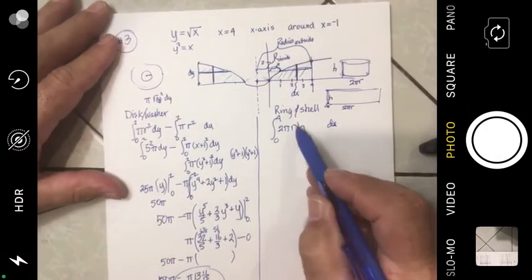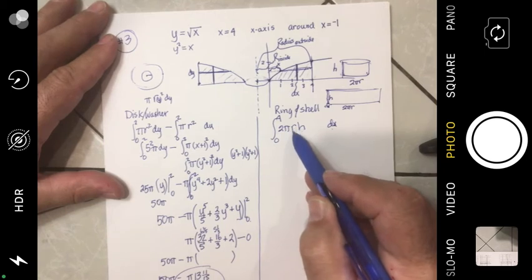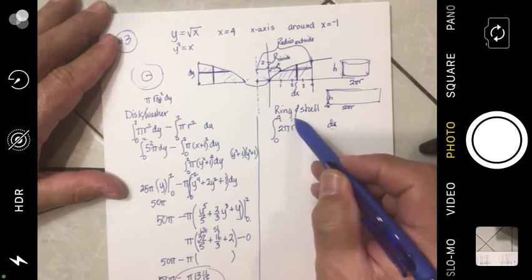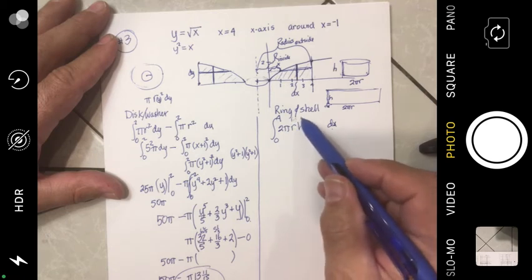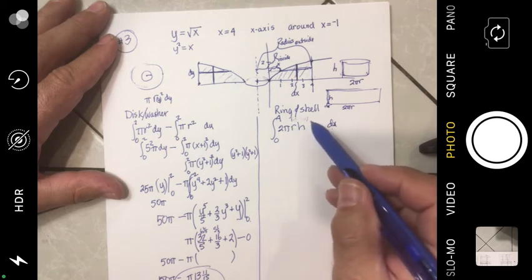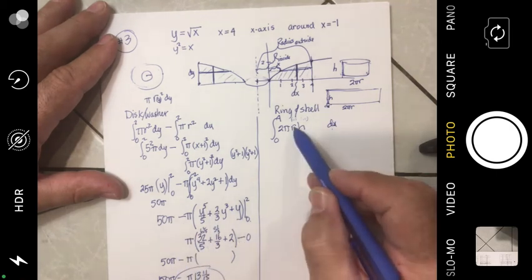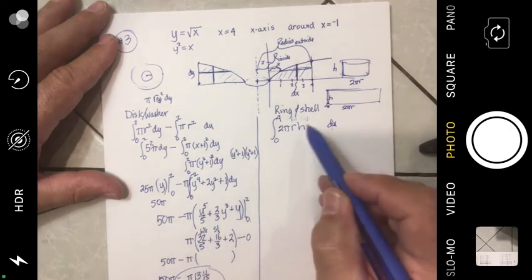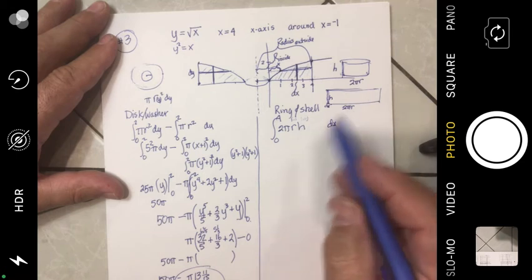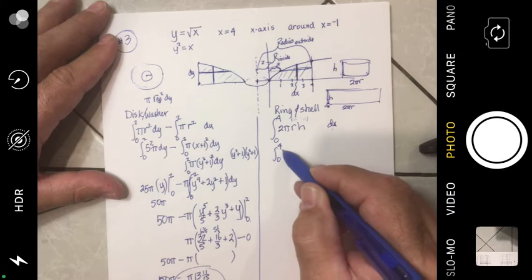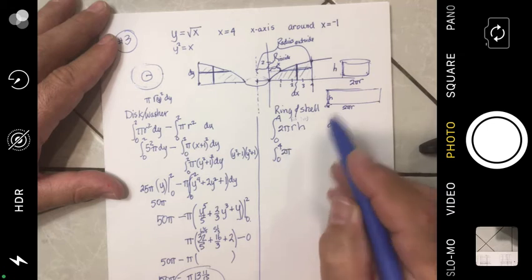This is saying that r, in the book, if they wrote this one, they would say r has to be a function of x, and so does h have to be a function of x. That's not times like it looks like in the book. We have to write r using x's. We have to write h using x's. So we're going to have the integral from 0 to 4 of 2 pi.